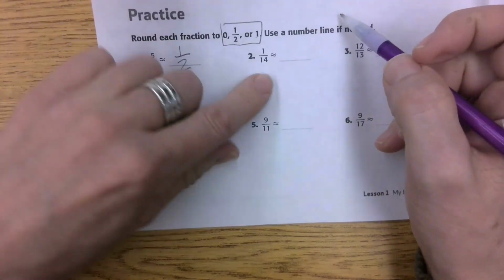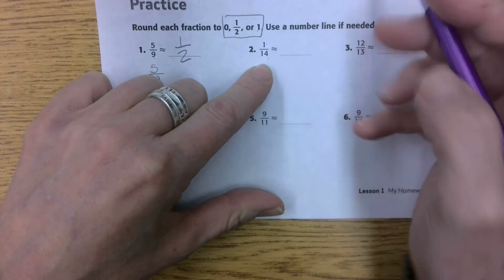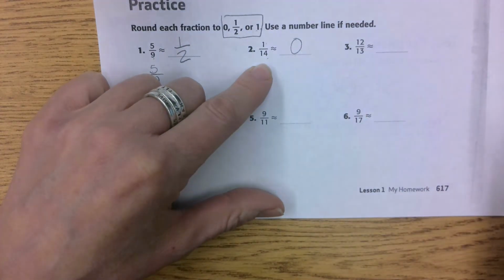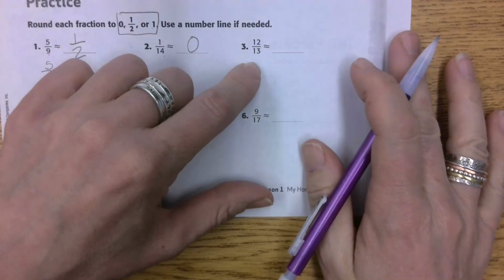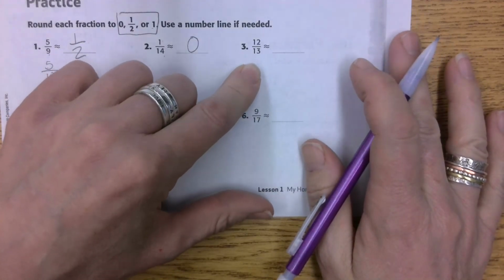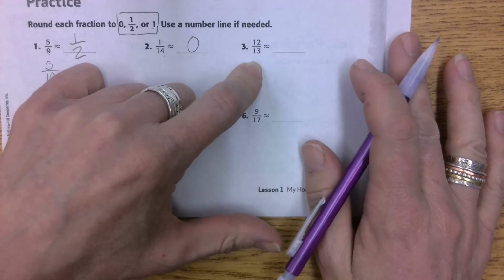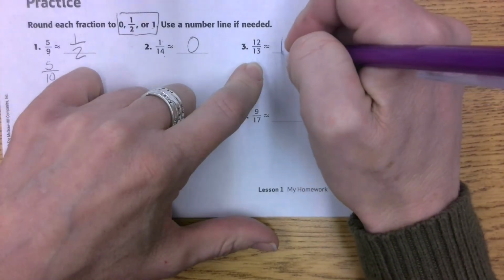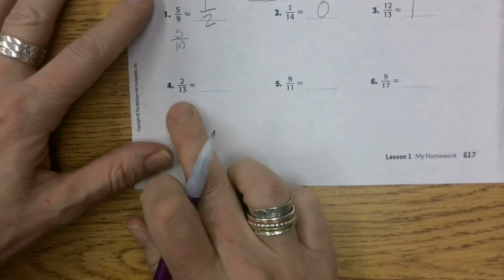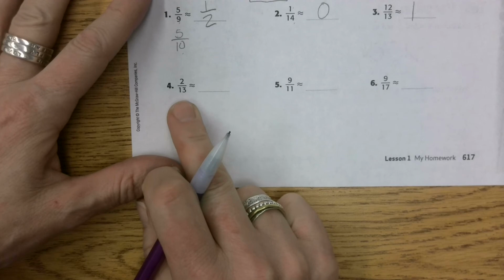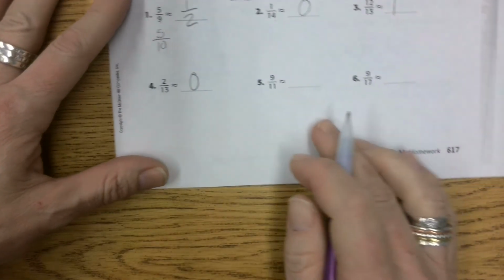Okay, let's look at this one. 1/14. Well, 1 out of 14 is really like there's nothing there at all, right? But then if we have 12/13, well, that's almost completely full. You know, if I have 12 out of 13 people show up for class, that's like having a full class. That's a 1. If I have 2 out of 13, that's not even close to half. So again, that would be a 0.